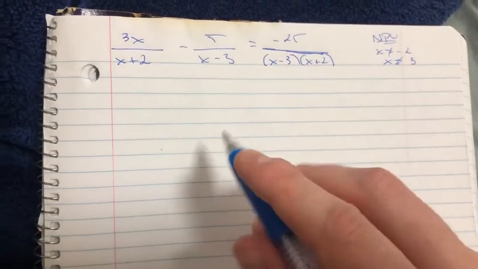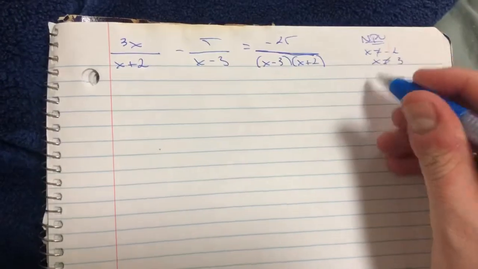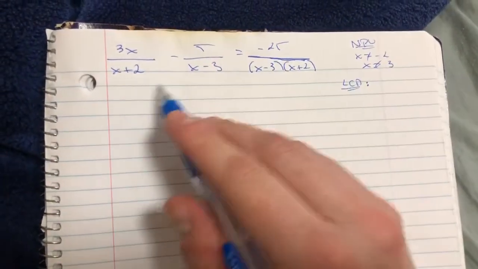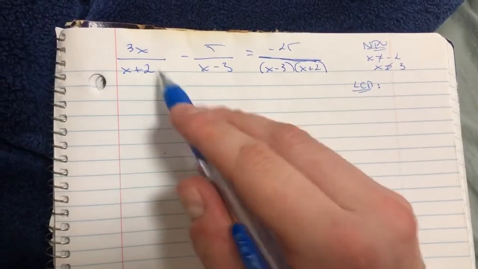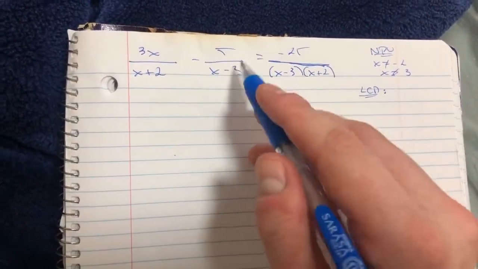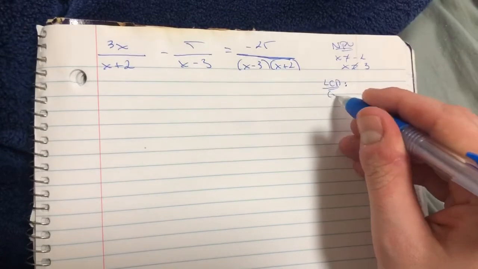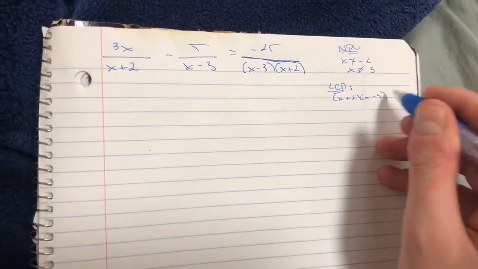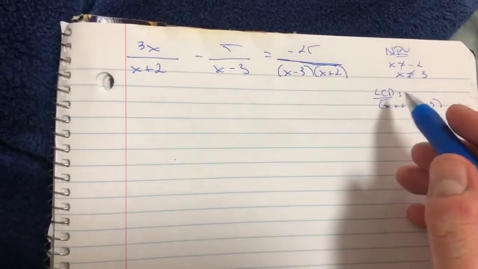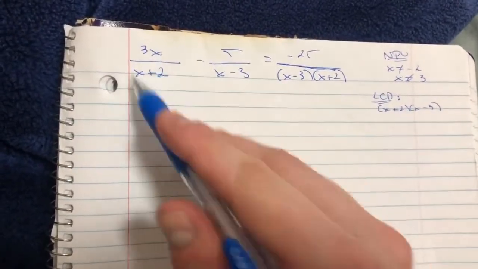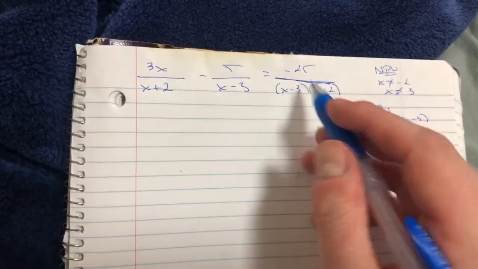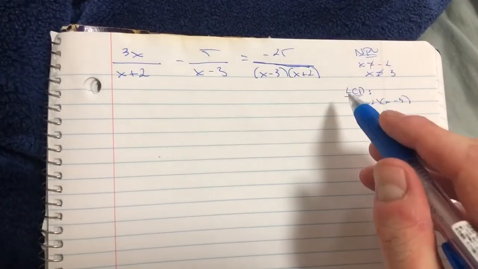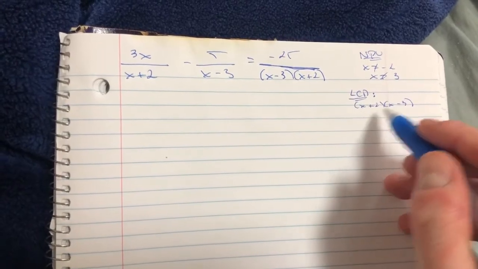Now we need to find the lowest common denominator, right? So this is a denominator that has a factor of x plus 2, but must also have a factor of x minus 3. So it's going to be x plus 2 times x minus 3. Okay, so what we're going to do is take each of these terms, this term, and the right-hand side, and multiply everything by our lowest common denominator, right? These two factors here.